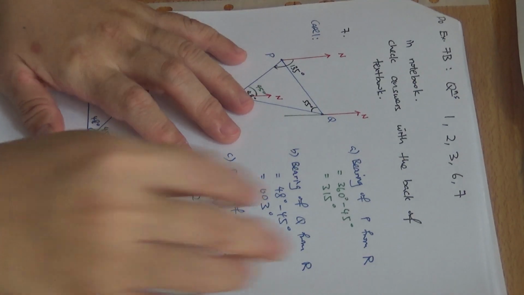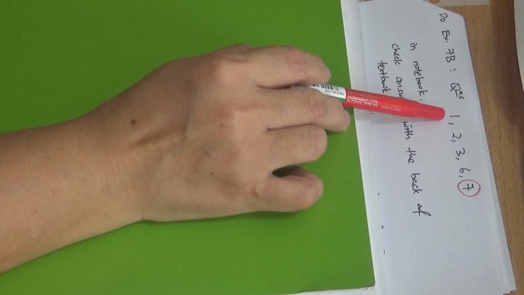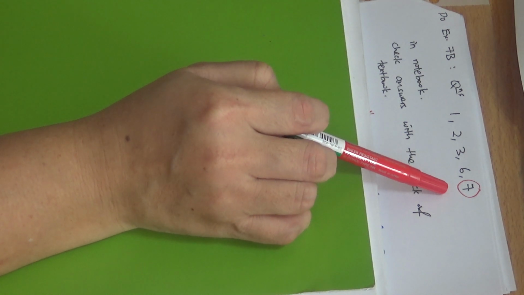Okay, now the next part, can you all please do your exercise 7b? Exercise 7b, questions 1, 2, 3, 6 and 7 in your notebook, and you check the answers with the back of the textbook. Please do this in your notebook first before you check the answer. Now, I want you to pay attention to question 7, because there are 2 sets of answers. Now I will not go through 1, 2, 3 and 6, but I will go through question 7.